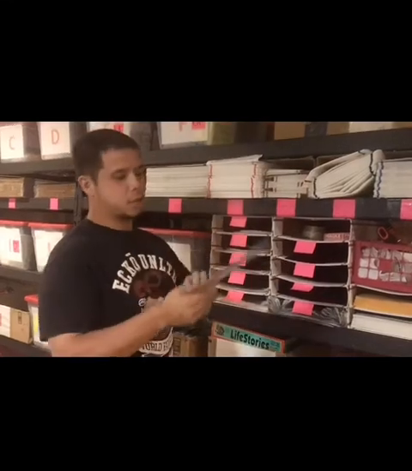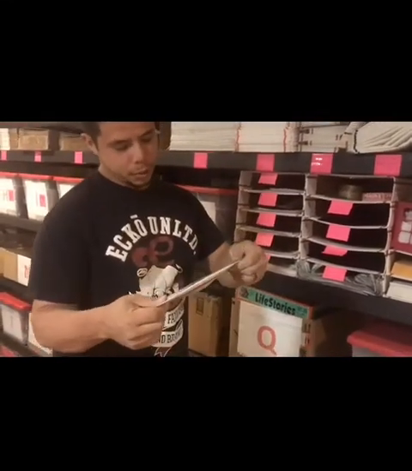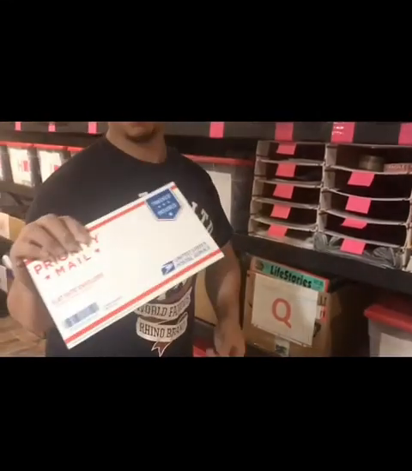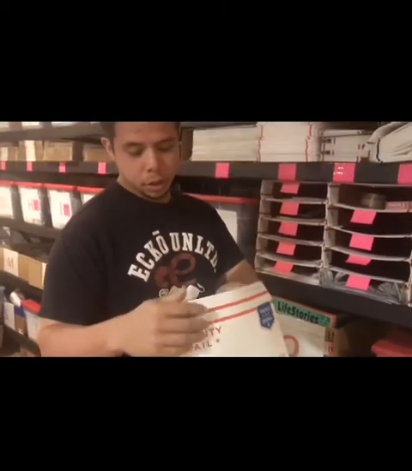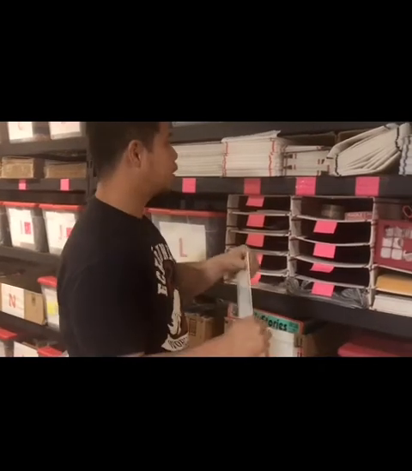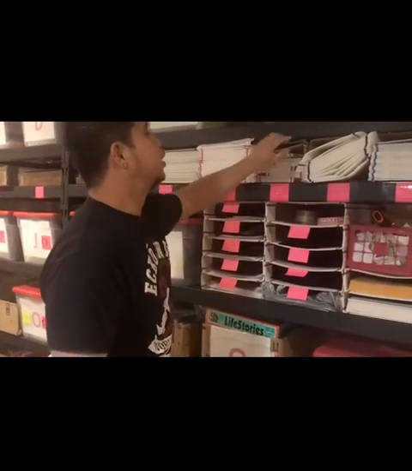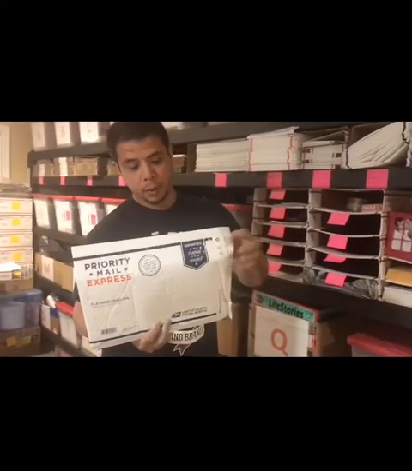And this is just a flat rate envelope. In this one, we haven't used one yet actually, but maybe you could mail stamps or small greeting cards, vintage greeting cards, something like that. And here is a Priority Mail Express flat rate envelope.